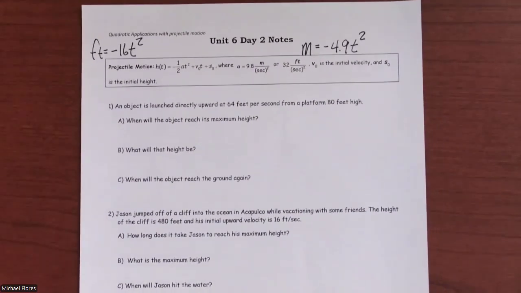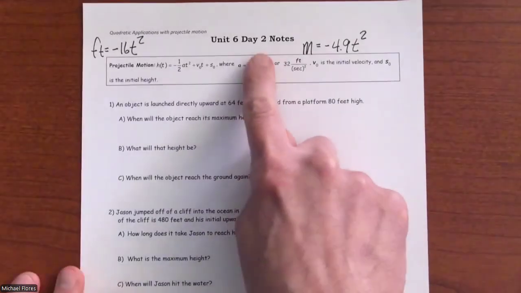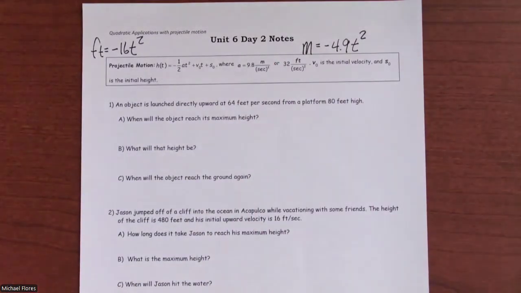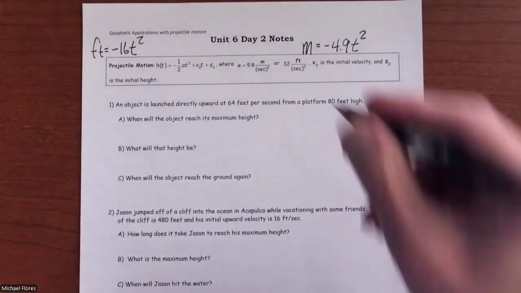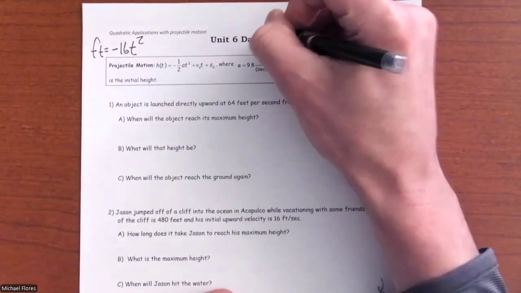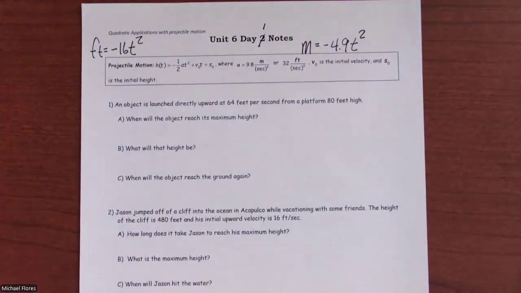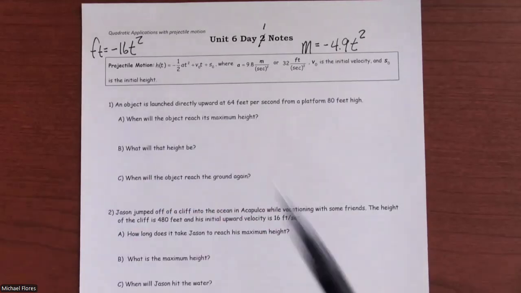There, Algebra 2. Now, listen, I know that this says Unit 6, Day 2 notes, but we're needing to adjust this particular unit a little bit. So this is actually part 1 of Day 1 notes. Also, we're going to be doing a lot of word problems this unit.